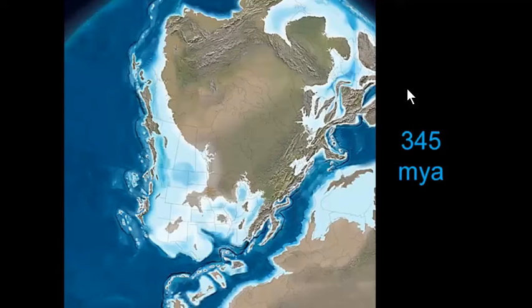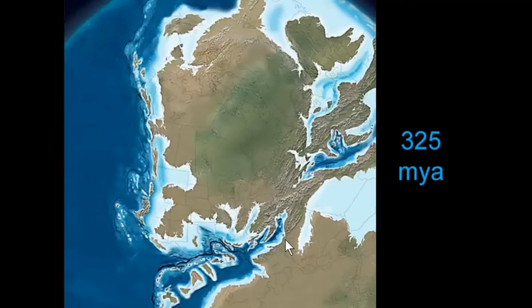So what I'm going to do is I'm going to play this in time, and so we can see faintly the United States as they are today superimposed on this visualization or model of what the world looked like 345 million years ago. And this is a time in which we have an often used geographic term, Pangea.